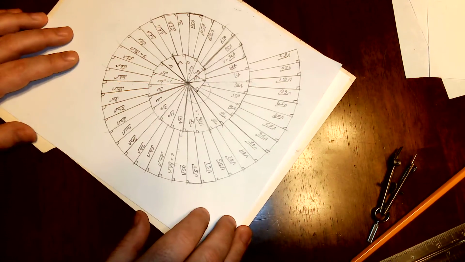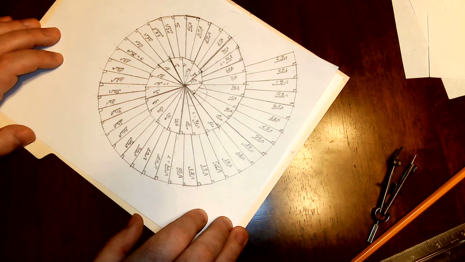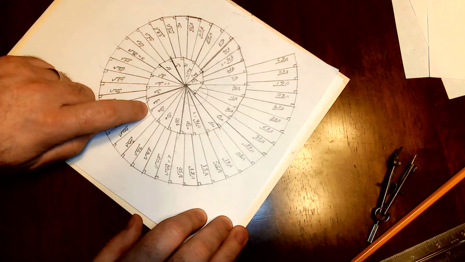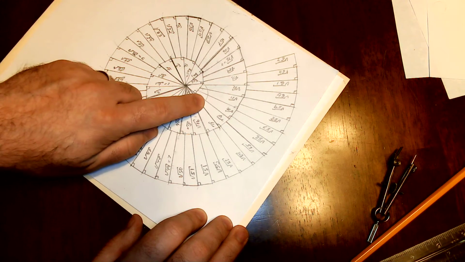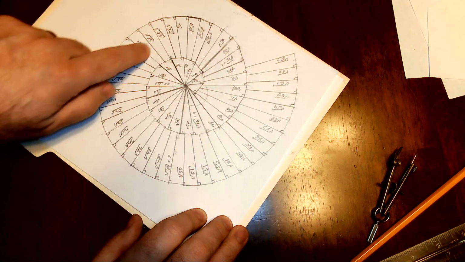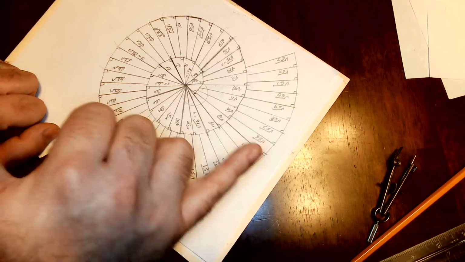Boom. That's what it'll look like if you keep going on and on. This, you can find the length compared to 1 of any of the radicals. Pretty radical, yeah? All right.